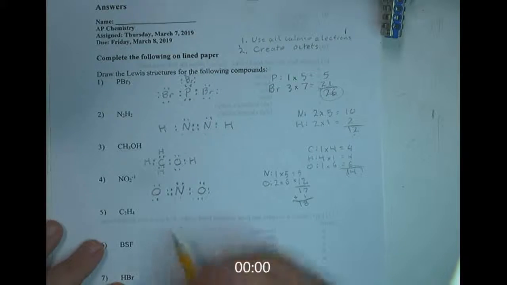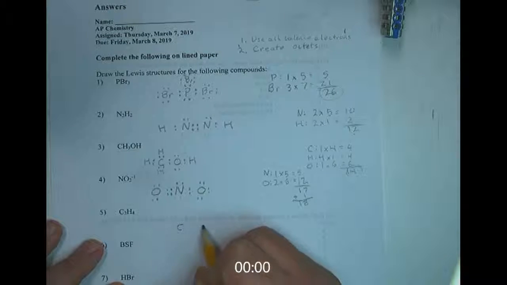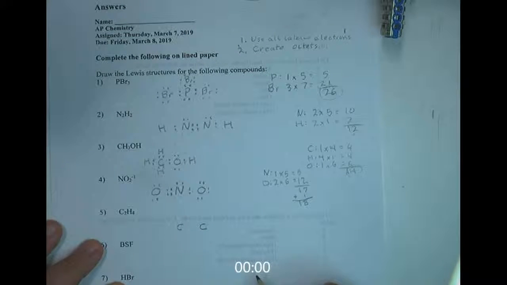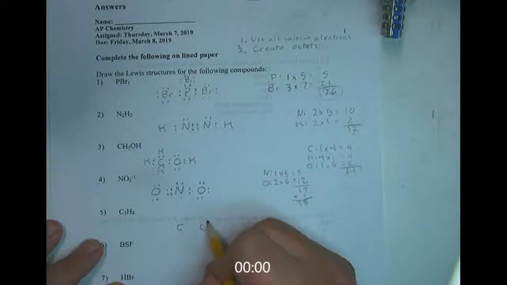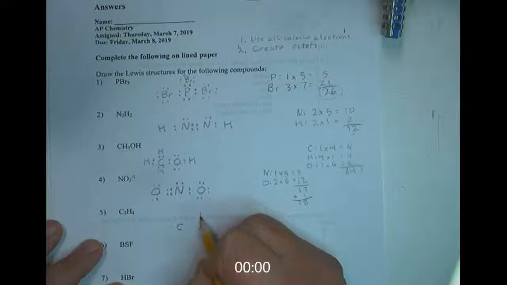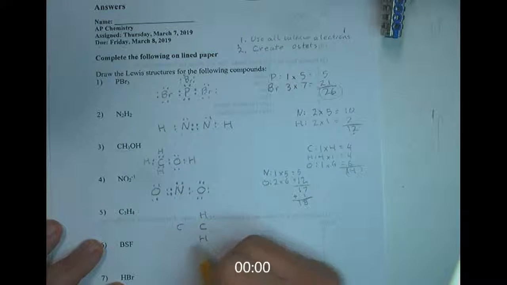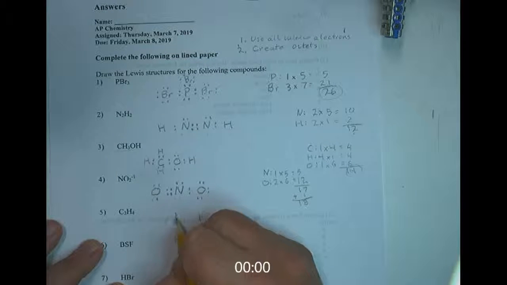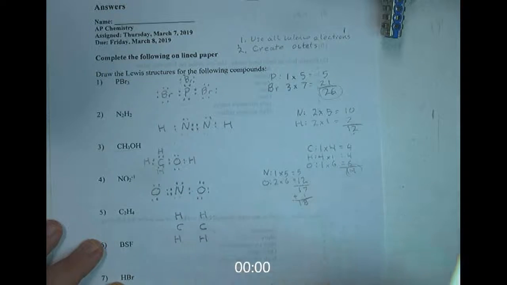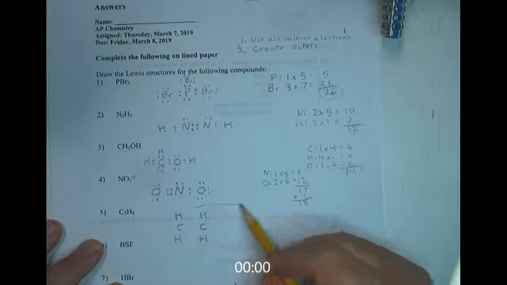Okay, let's keep going. C2H4, so you're going to have 2 carbons. Hydrogens have to go on the outside. You can either draw them off at an angle like that or just draw them above and below. But they should be symmetrical. It looks like it's going to be a symmetrical molecule.